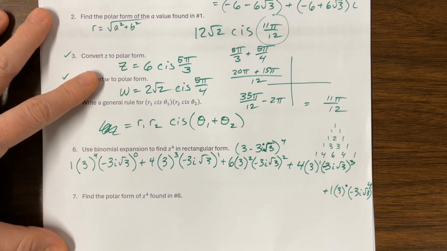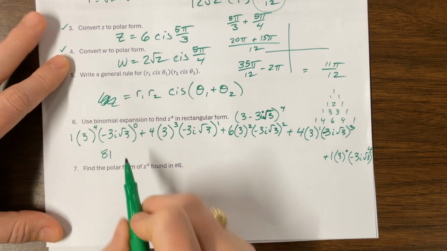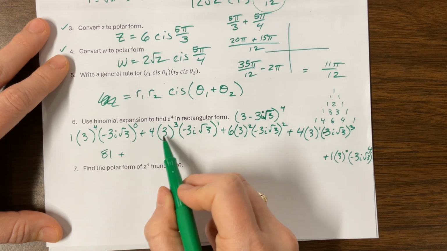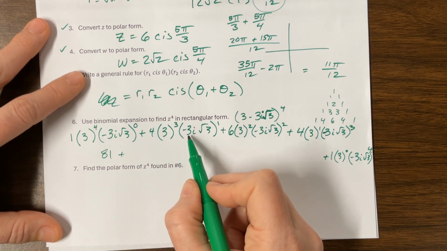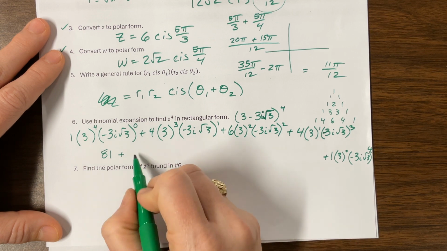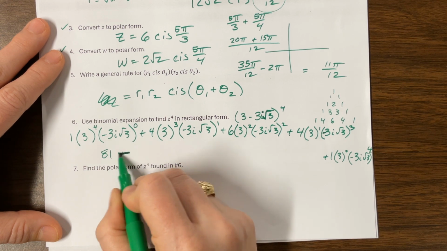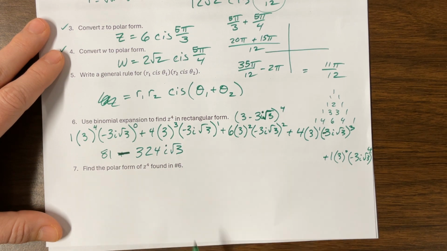Okay, so this 3 to the fourth is 81, plus now we have 27 times 4, 108, times a negative 3. You're going to have to let me know if I make mistakes. So minus now a negative 324 i root 3.